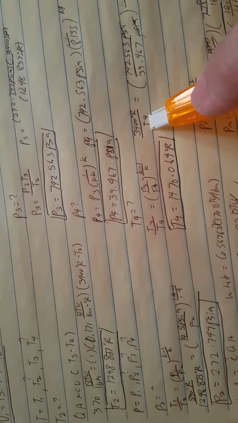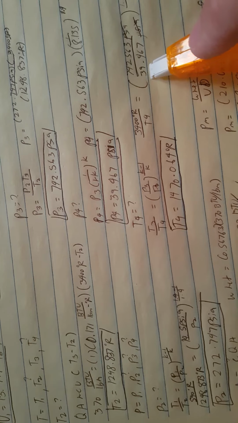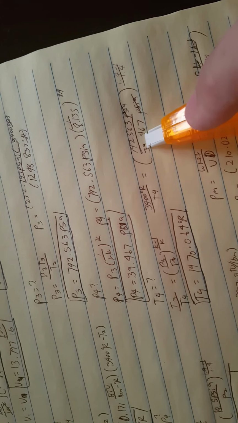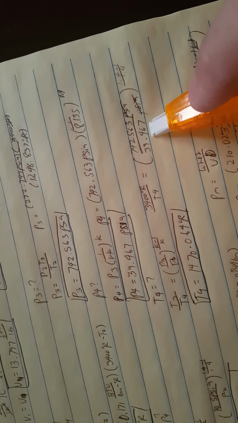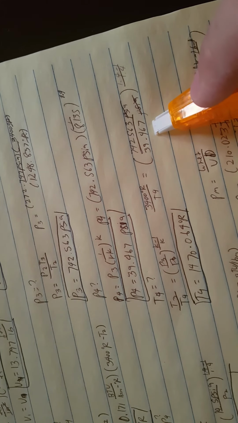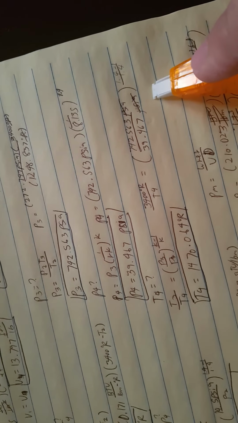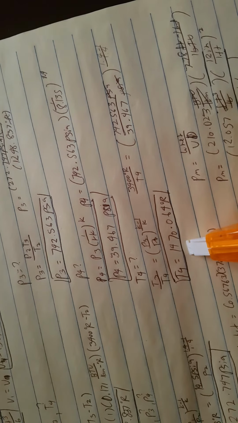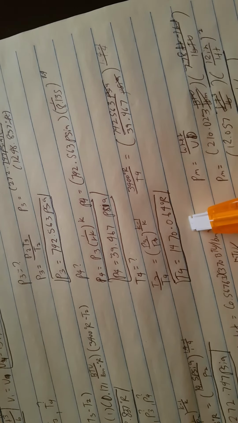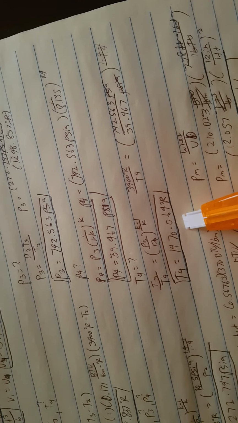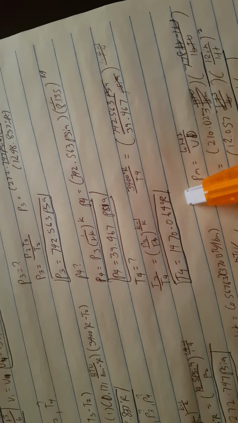So 3,400 degrees R over T4 is equal to 742.563 psia over 39.467 psia raised to (1.4 minus 1) over 1.4. The value of T4 is 1,470.064 degrees R.